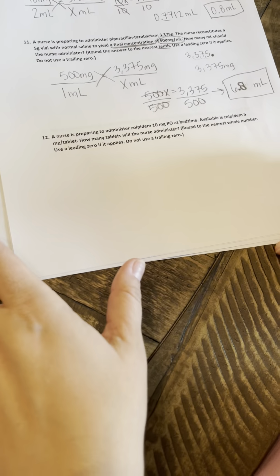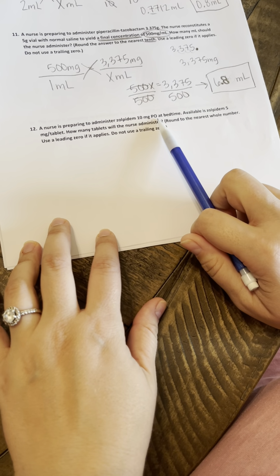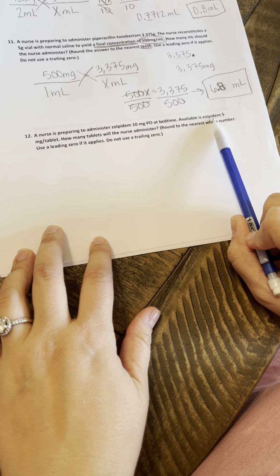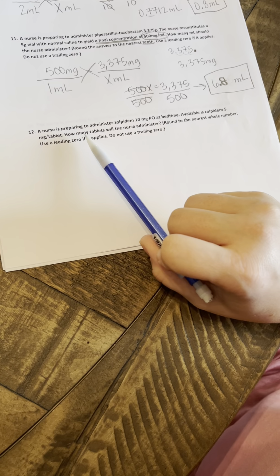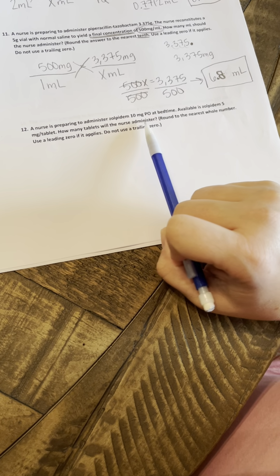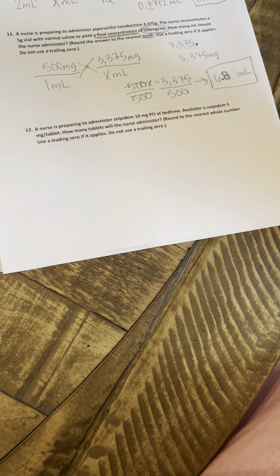A nurse is preparing to administer zolpidem 10 milligrams PO at bedtime. Available is zolpidem 5 milligrams per tablet. How many tablets will the nurse administer? And we're gonna round to the nearest whole number.